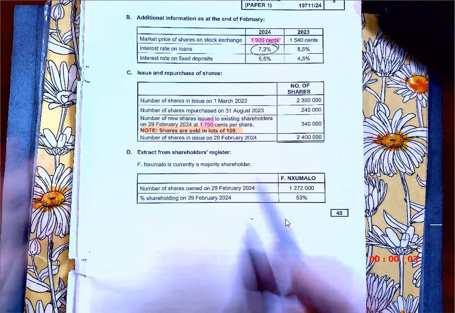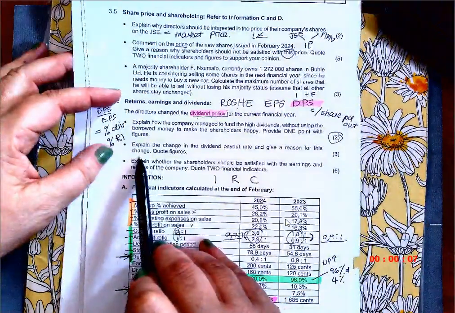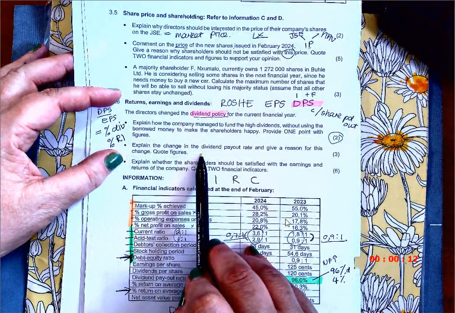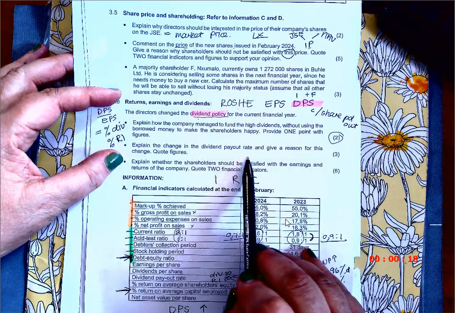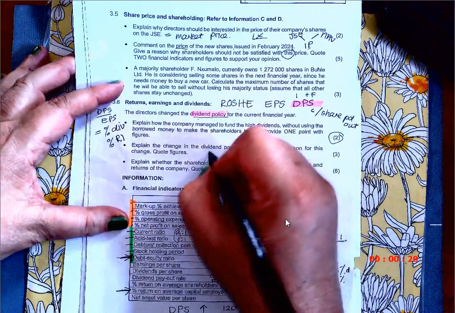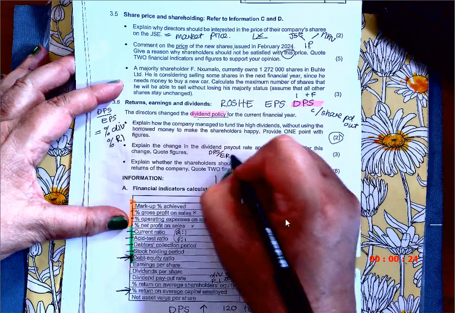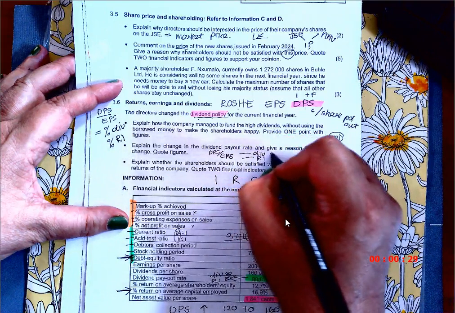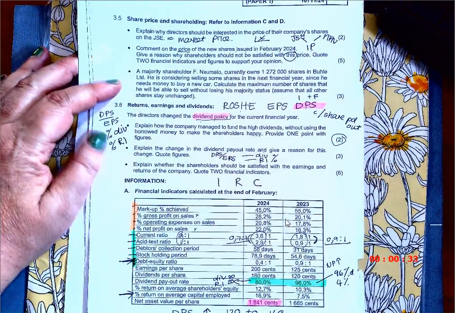So, let's go on. Number 2. Explain the change, you guys. Explain the change in the dividend payout rate. So that is DPS over EPS, and then I want to say, okay, this is dividends, this is retained, in terms of percentages. So now they ask me, what is the change?